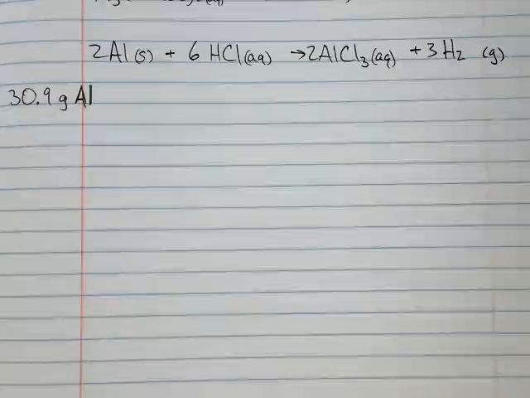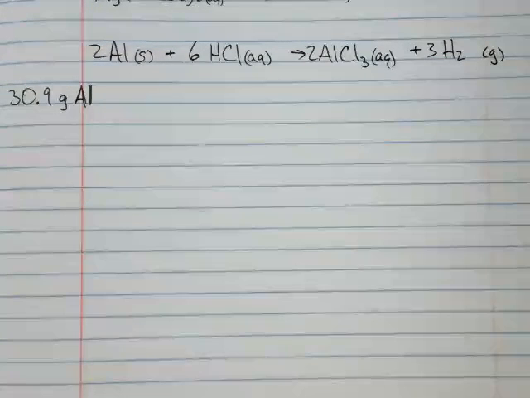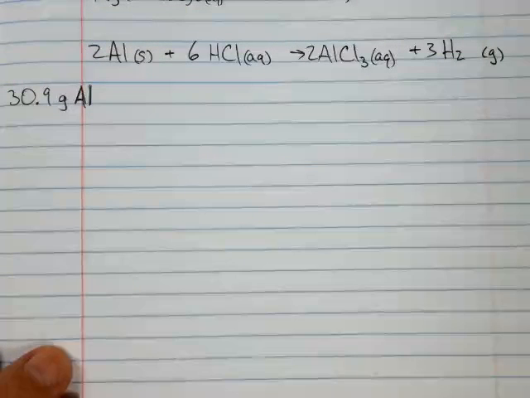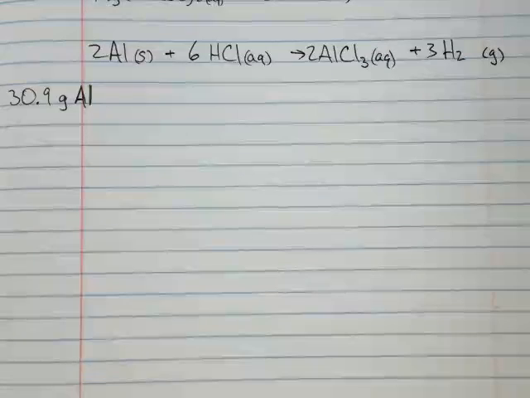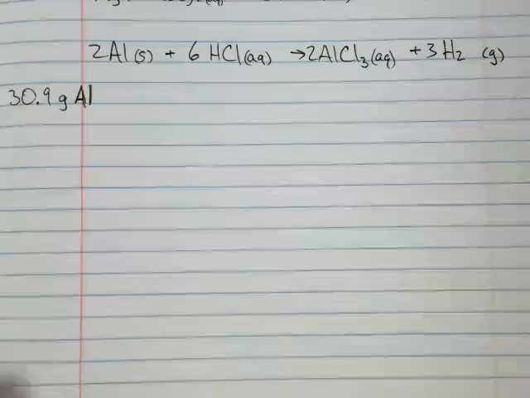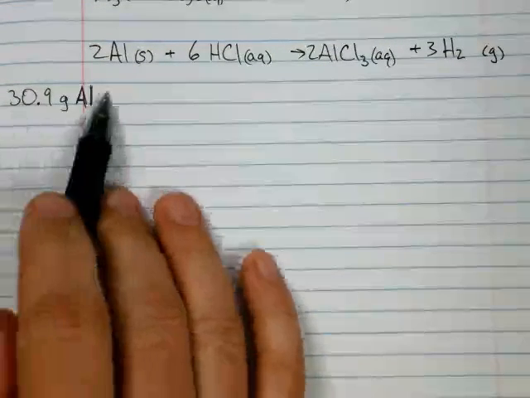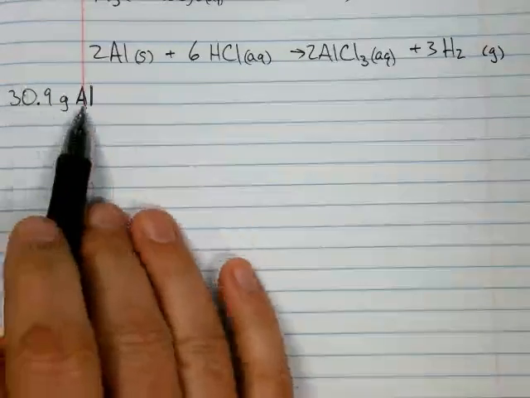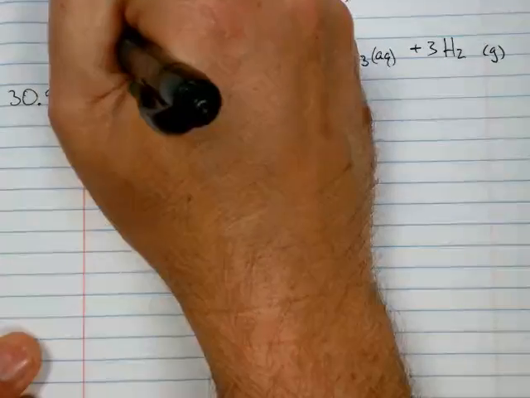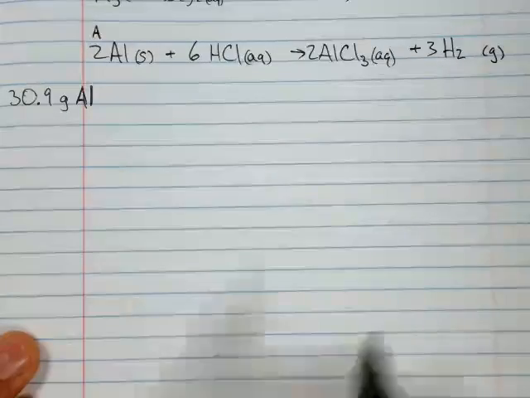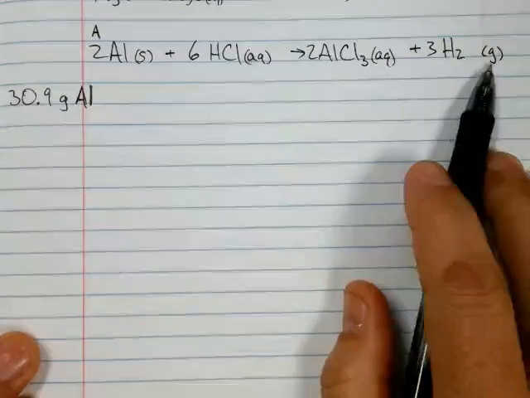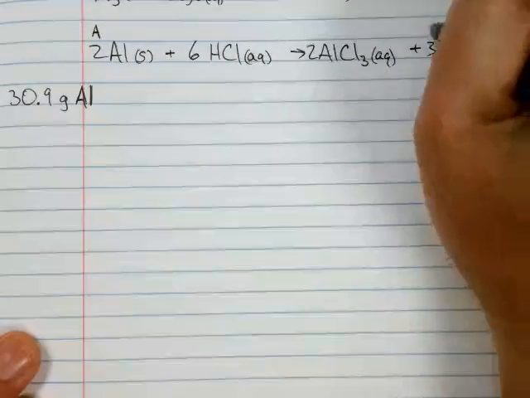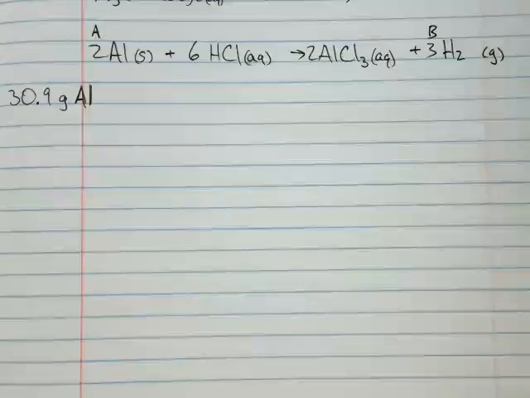What did it say we're looking for in this problem? Gas. So which product is our gas? H2. So when you look at the flow chart that takes you from substance A to substance B, substance A is always the one that's given to you, in this case 30.9 grams of aluminum. So substance A, we're looking for gas, which is hydrogen. That's going to be substance B. So we have to set up our flow chart.